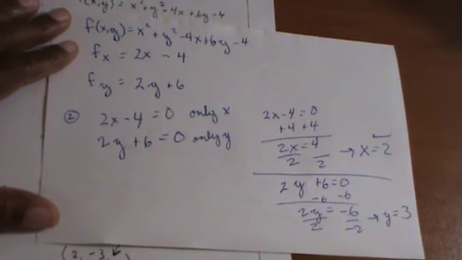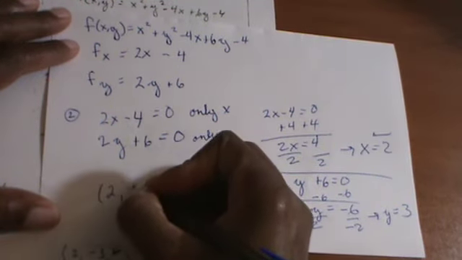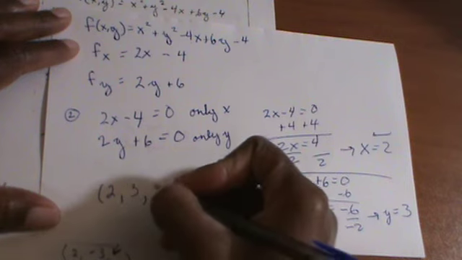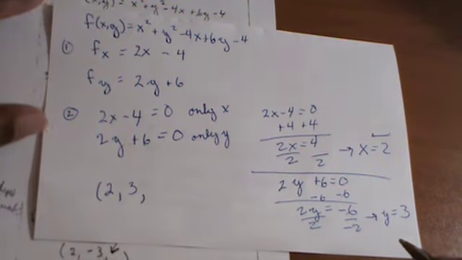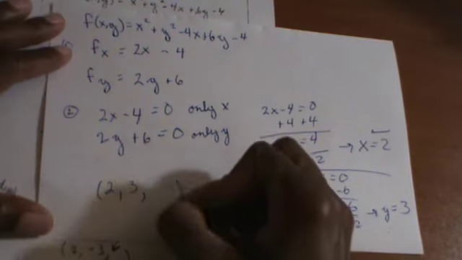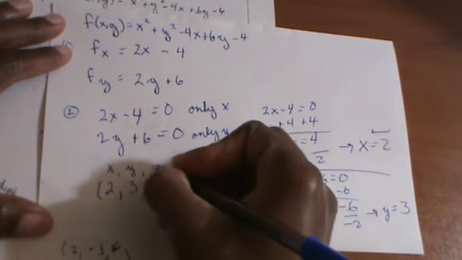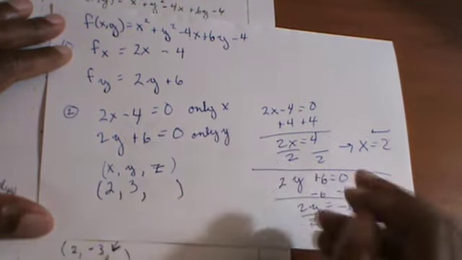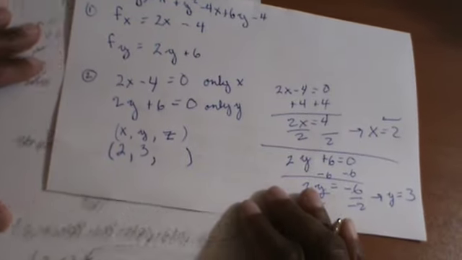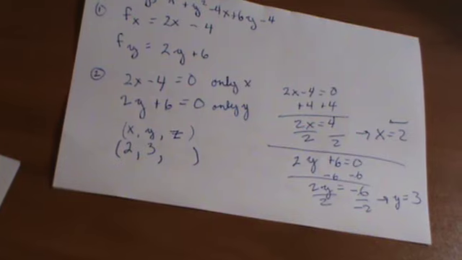Okay? So what's your point? You have a 2 and a 3, and you also have a last coordinate, a z coordinate, so x, y, and then z.